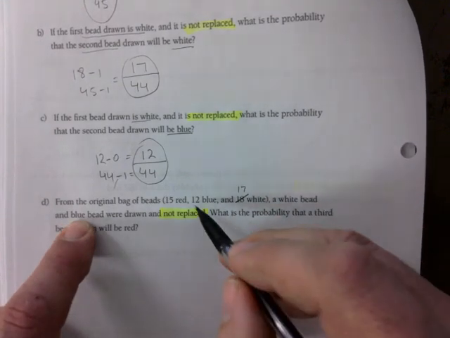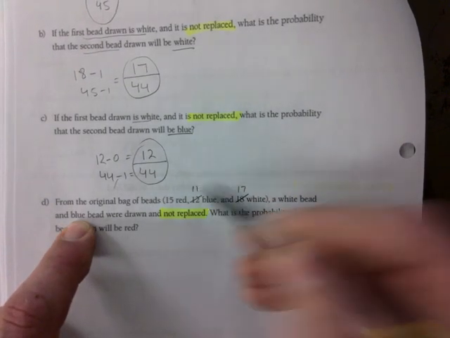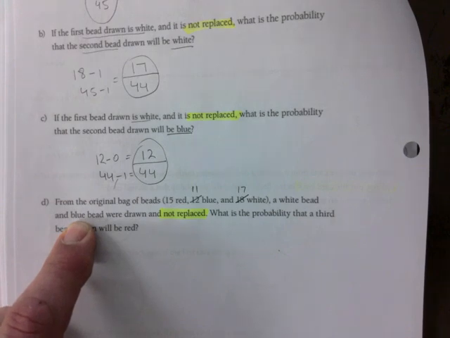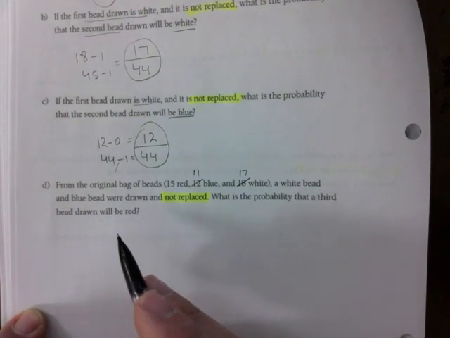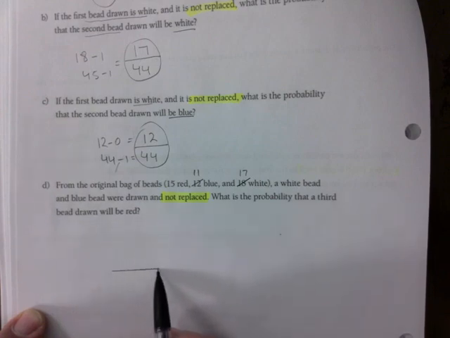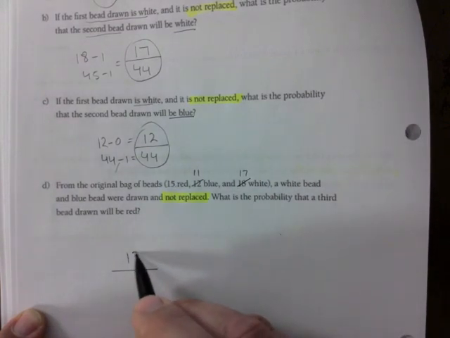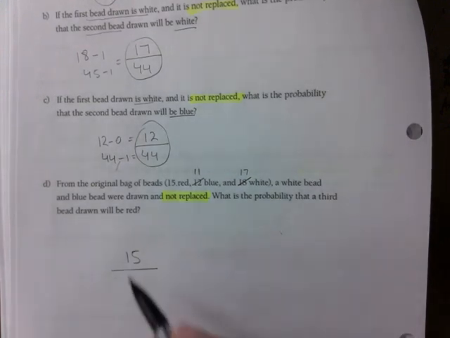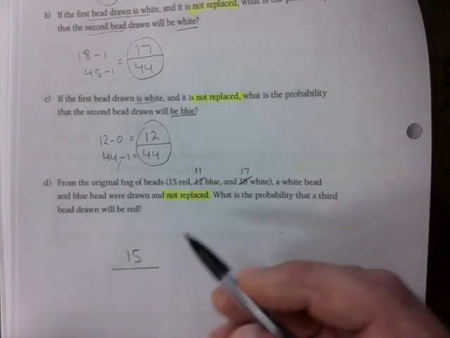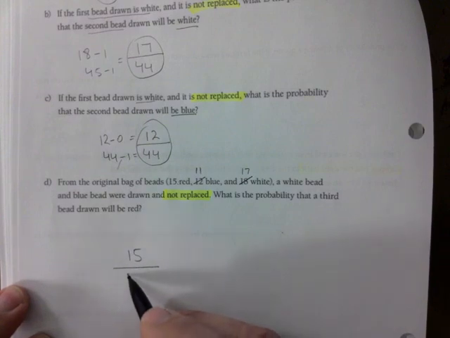And a blue one has been taken, so you're down to 11. Why don't you do that? And now it says, what's the probability of the third bead being a red one? We still have 15, just like at the very beginning. So the first two events did not affect the number of reds that I have. And then here, this should be 42.